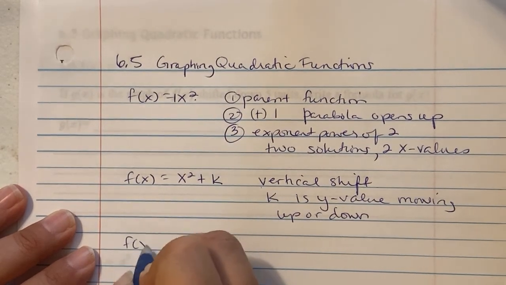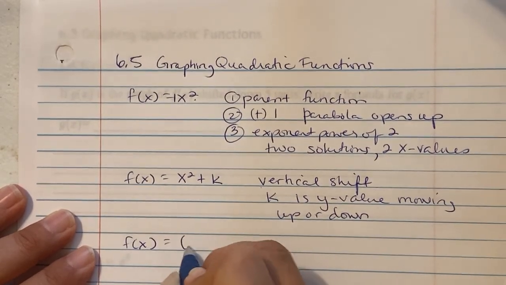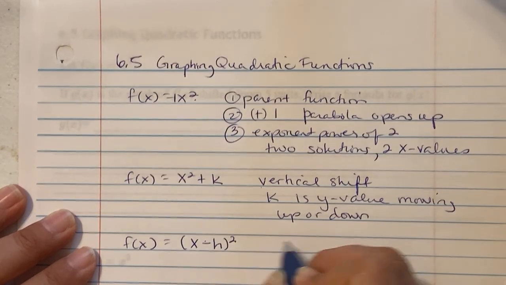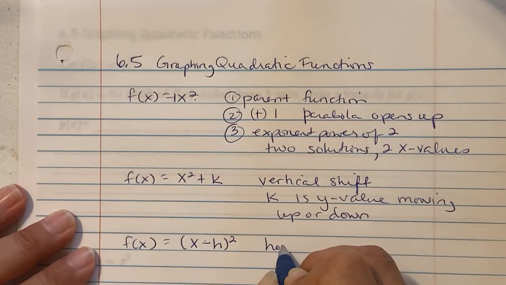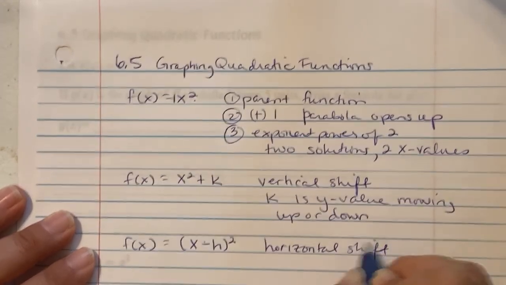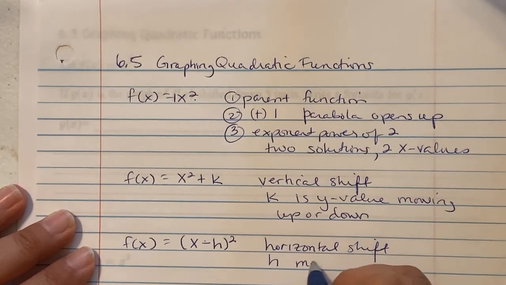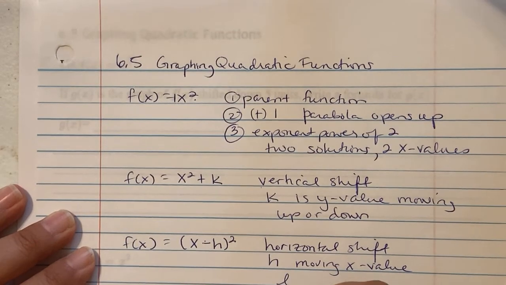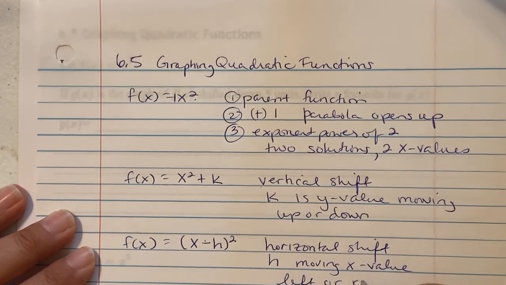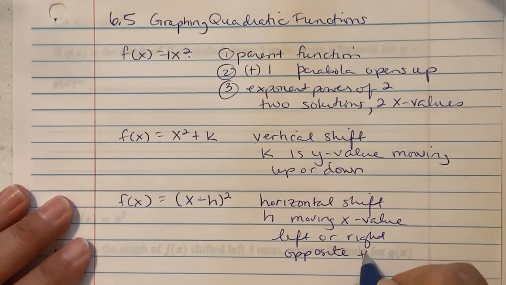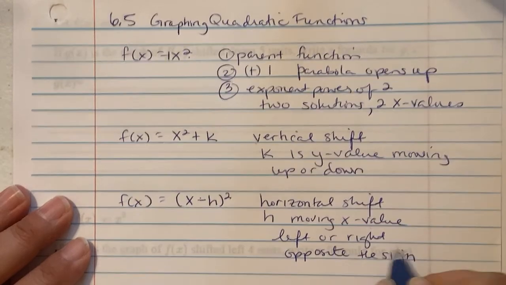If we have f of x equaling parentheses x minus h squared, this is a horizontal shift. The h means it's moving the x value left or right. It's going to be opposite the sign inside.